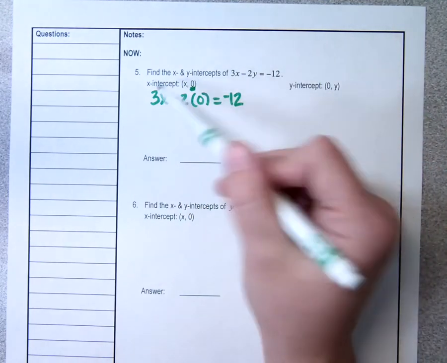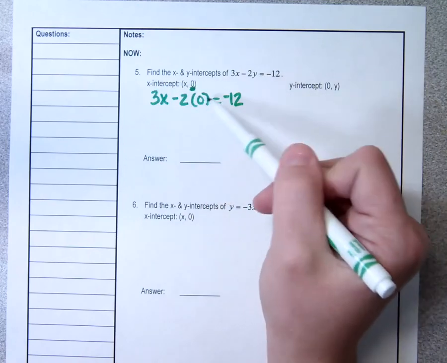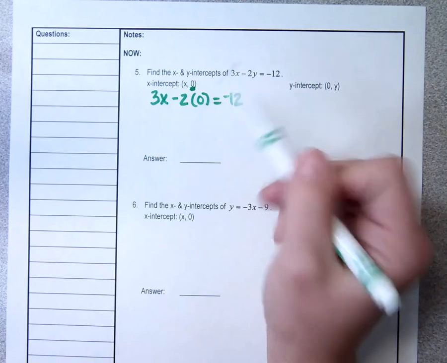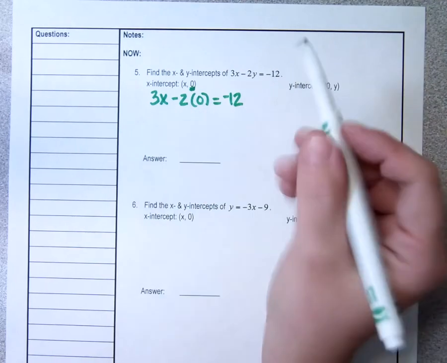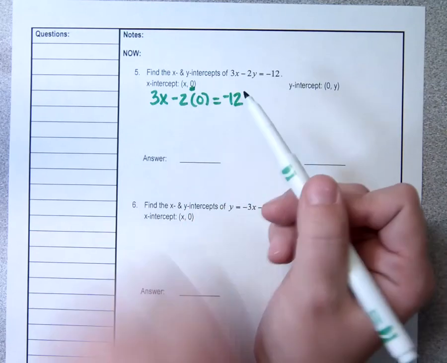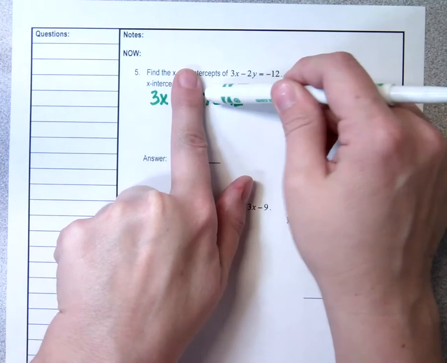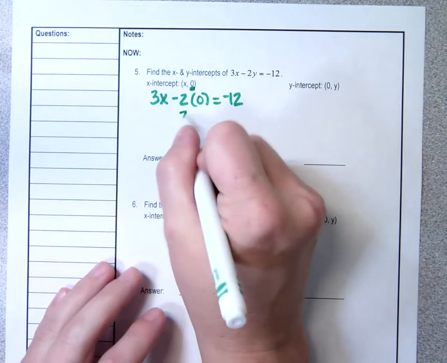And I did that because I know if you're going to be an x-intercept, your y value has to be 0. So I just put 0 into the y. Now my goal is to solve for x. So what is negative 2 times 0? 0. It's like it's gone. All you're left with is 3x equals negative 12.